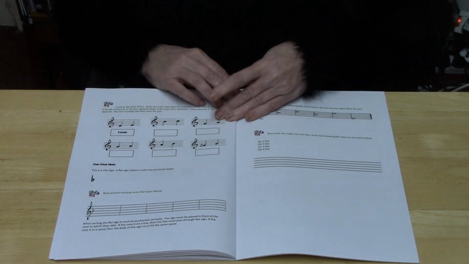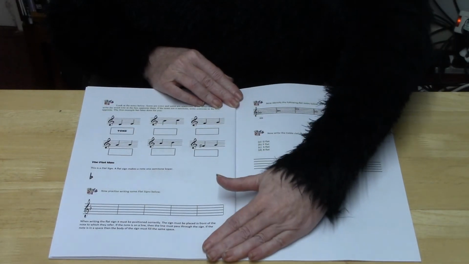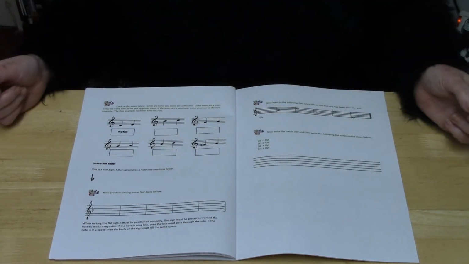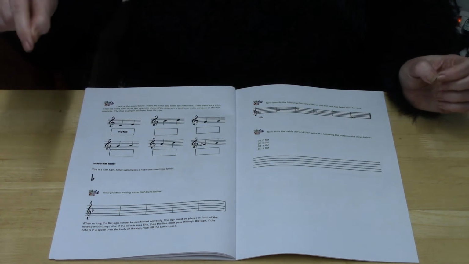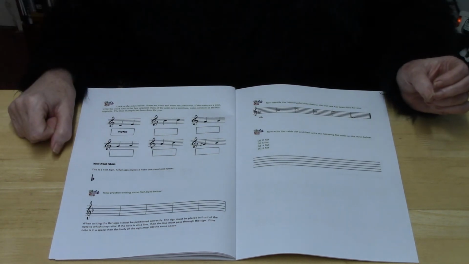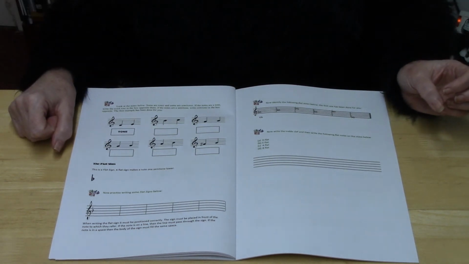Do remember that when you do your theory exam you will be given a piece of paper which has a keyboard at the bottom, so you will be able to have that to try and work out tones and semitones in the exam.